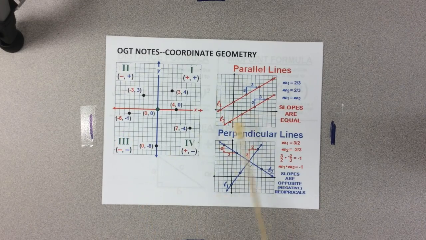You also may have to know a little bit about parallel lines, because when you're talking about the shapes, rectangles, etc., they have parallel lines. Parallel lines are identified on a grid or in coordinate geometry as having the same slope. So for example, this is up 2/3, this is up 2/3, therefore these are parallel.